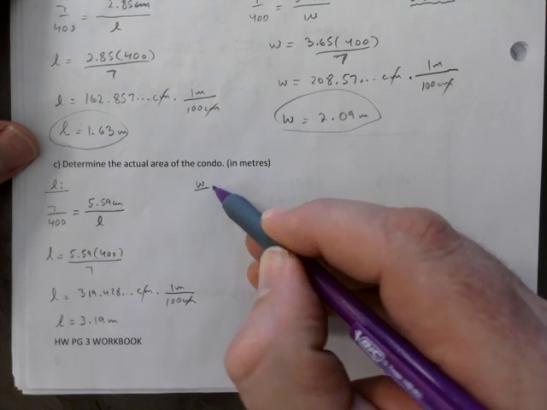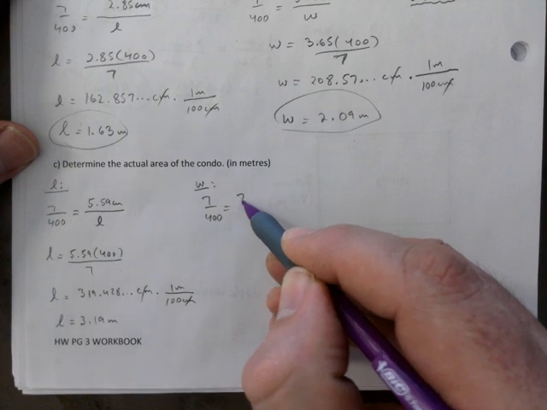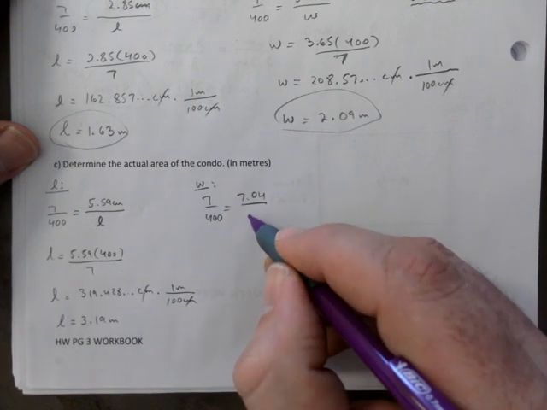And the width, some of this is repeated.